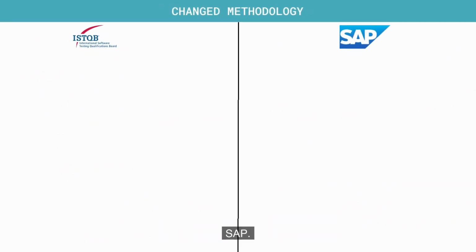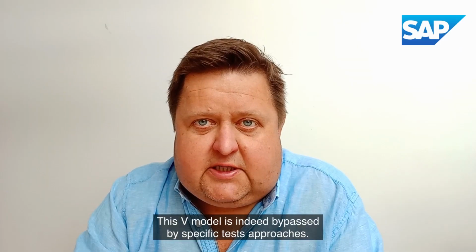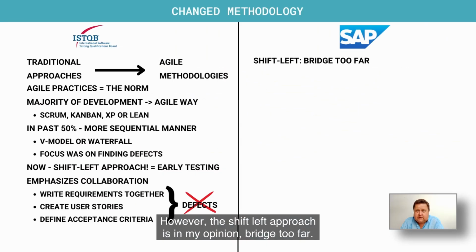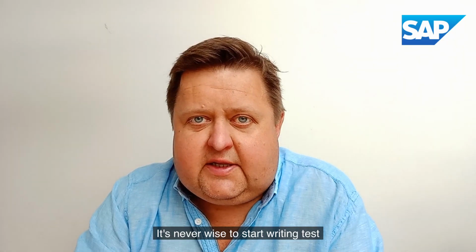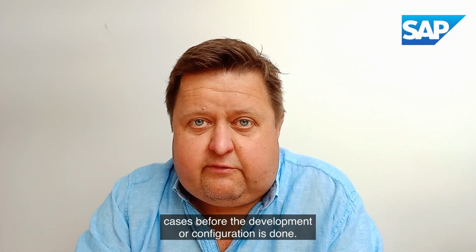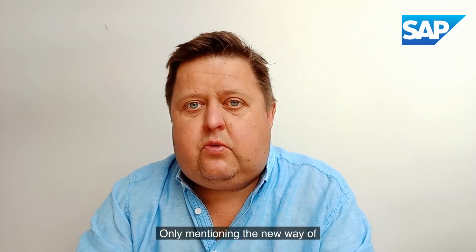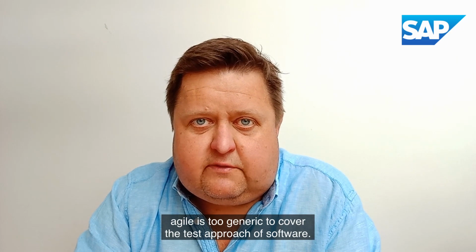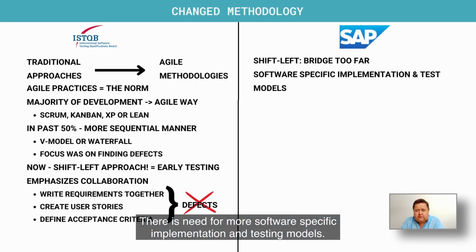SAP. This V model is indeed bypassed by specific test approaches. However, the shift-left approach is, in my opinion, a bridge too far. It's never wise to start writing test cases before the development or configuration is done. Only mentioning the new way of Agile is too generic to cover the test approach of software. There is a need for more software-specific implementation and testing models.